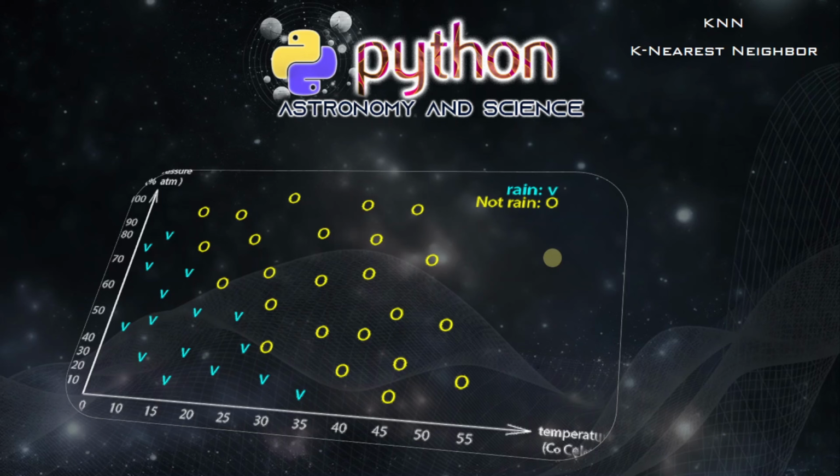X is the specimen here, having values respectively of 32 for temperature and 60% for air pressure, and X is located closer to the non-rain samples. And this is how K-NN works, by looking at the majority of historical results that are the closest to X.